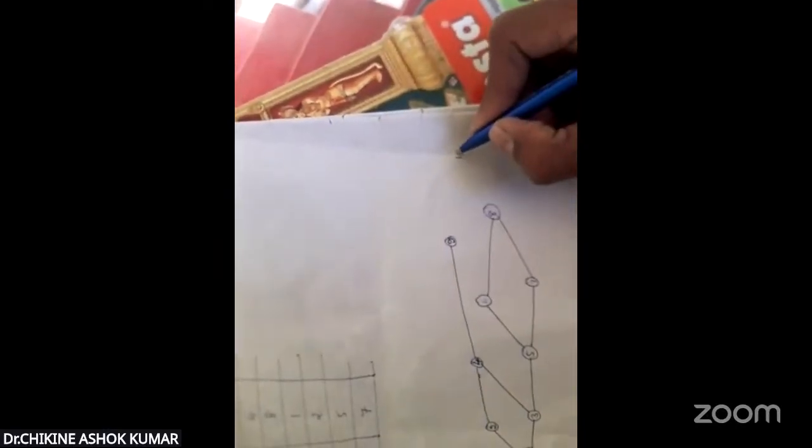So 3 to 5, 4 to 9, 5 to 6, 5 to 7, 6 to 8, 7 to 8, and 8 to 10. You have to take 10 here as the last event. Then 9 to 10.